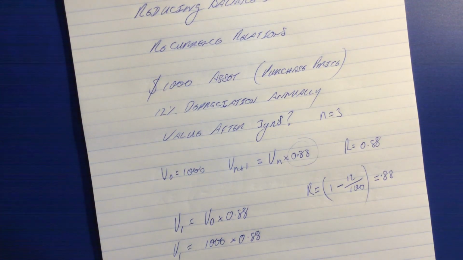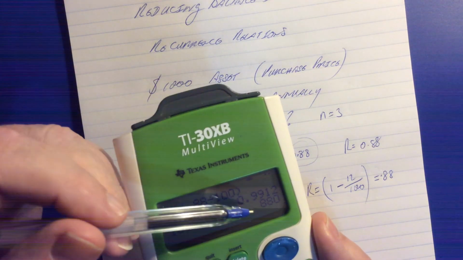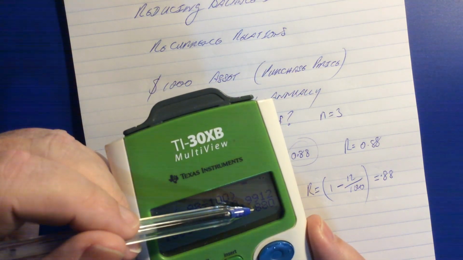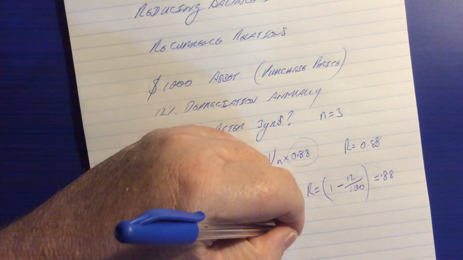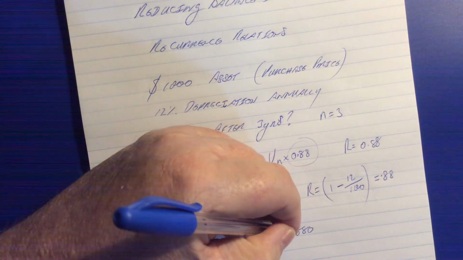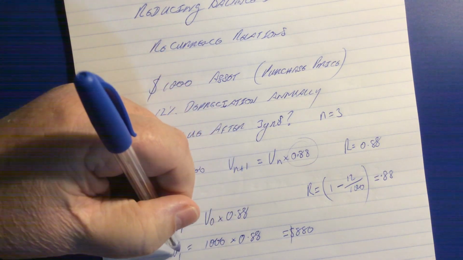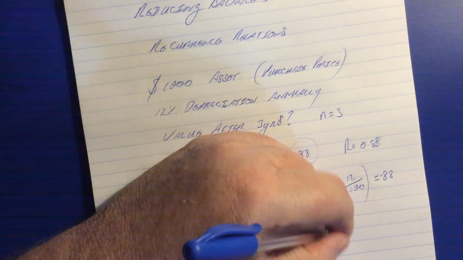And if I get out my trusty calculator, 1,000 times 0.88 is equal to $880. Now that is V1, that is 1 year.